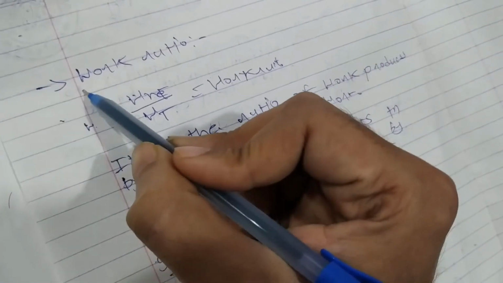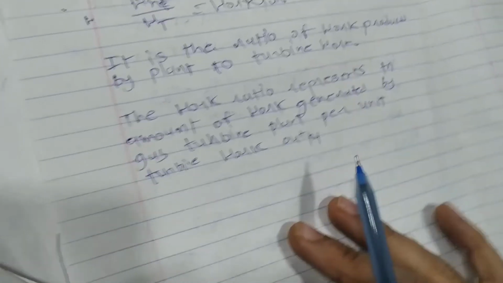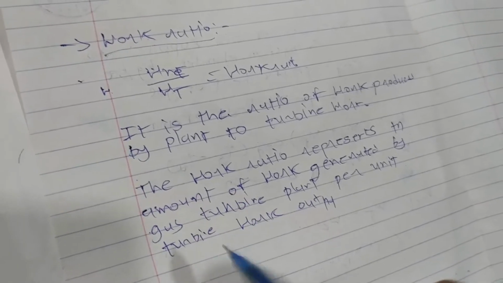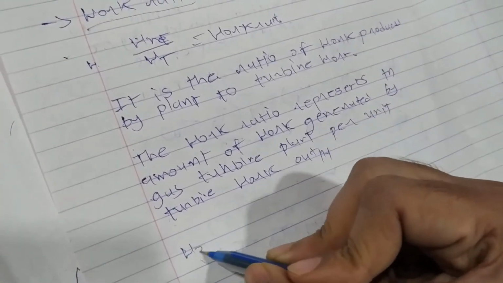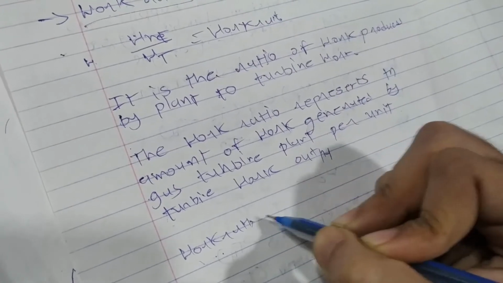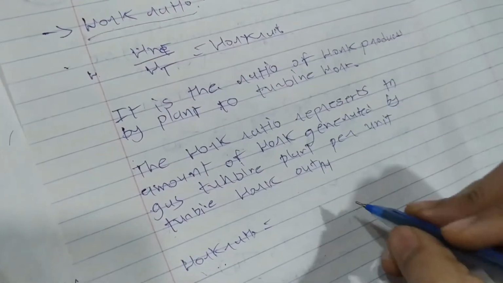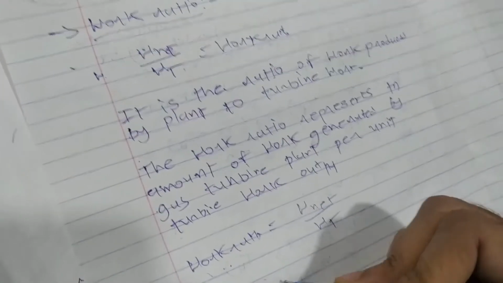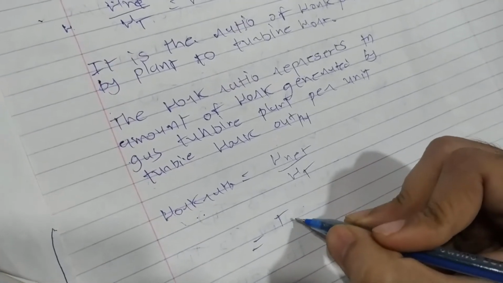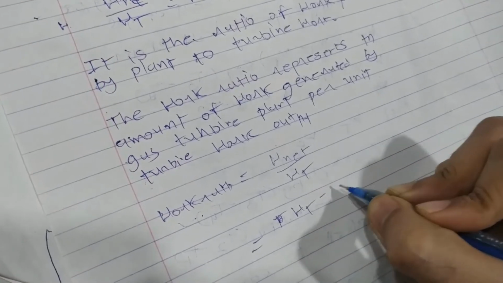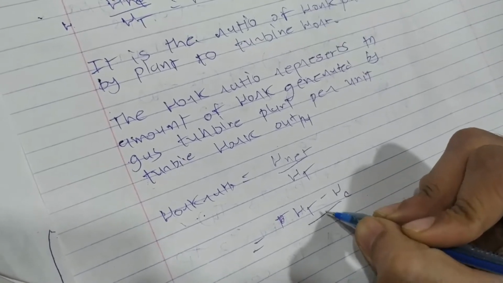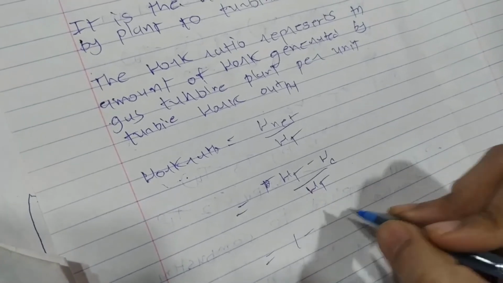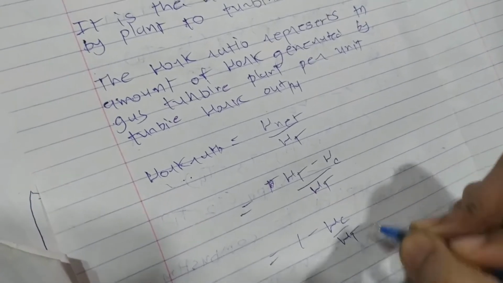And this question was asked in engineering service examination, so that's why this is very important if you are preparing for engineering service examination. So let me write this equation. Work ratio is equal to net work done upon turbine work. So net work done is work done by turbine minus work done by compressor, upon work done by turbine. This can be written as 1 minus WC upon WT.